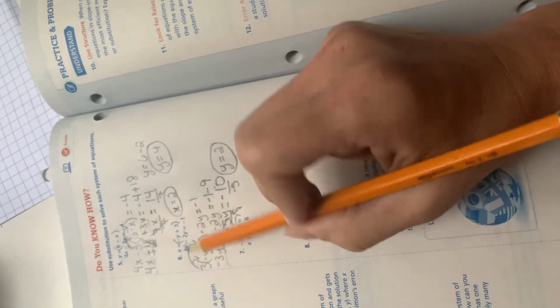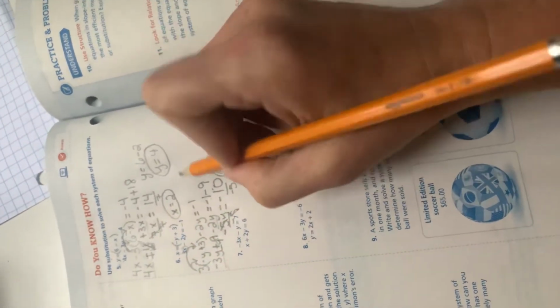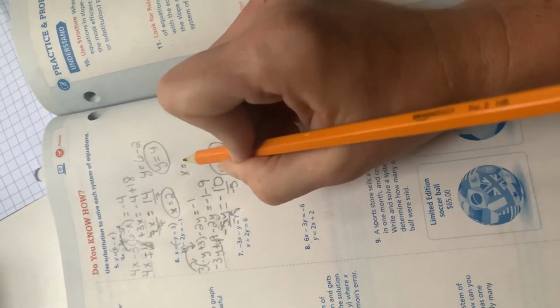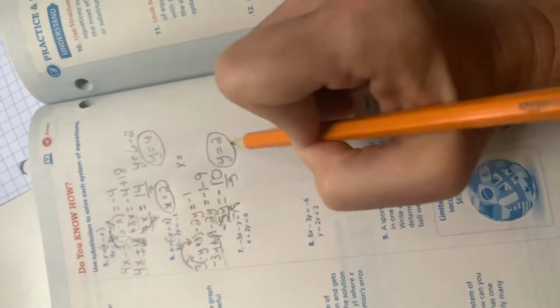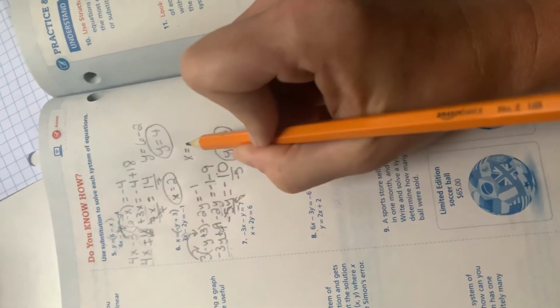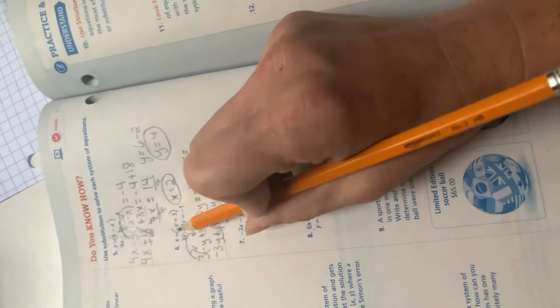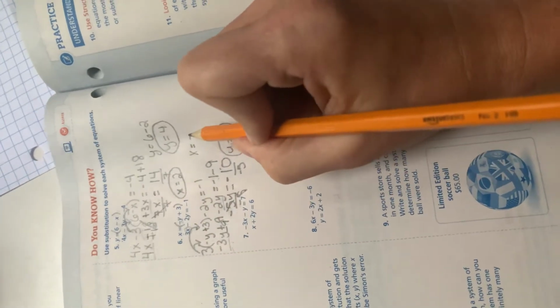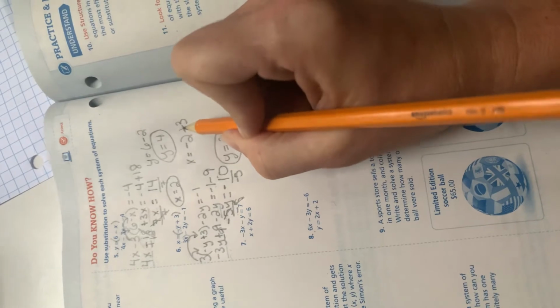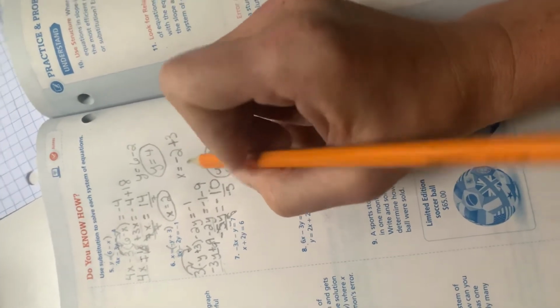And then you can plug it into either equation, but it's easier to plug it into the one that x is already solved for. Don't forget there's a negative here. So like if this was negative 2 and you plugged it in and there's a negative here, it would be positive 2. But since it's a positive 2, it's going to be negative 2. It's like a tongue twister. I hope you understood what I meant.